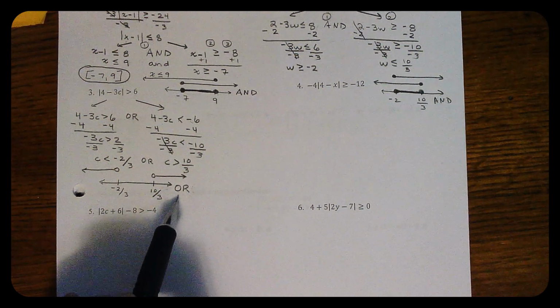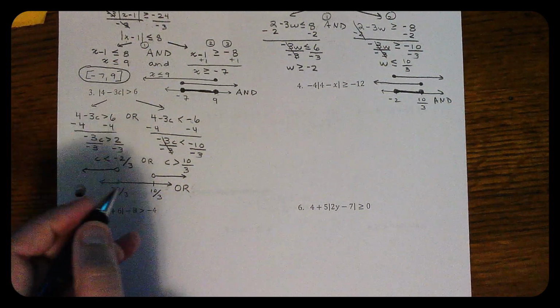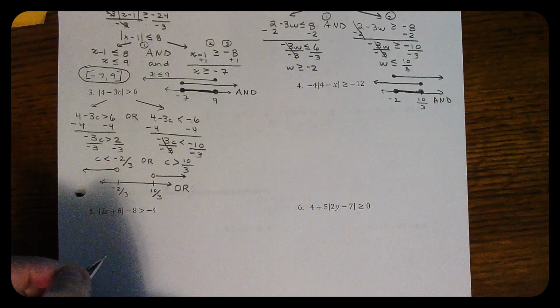Well, what does union mean? Union is just a collection of all possible solutions. Okay, so an "or," you don't need an intersection. You're just going to collect all the solutions.